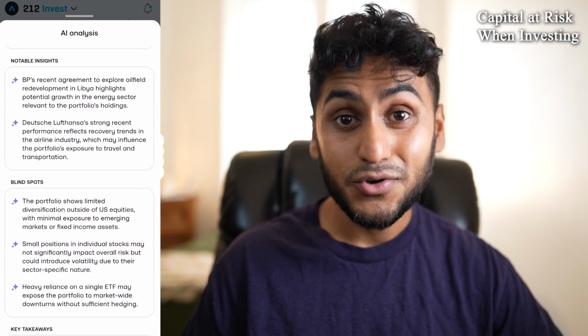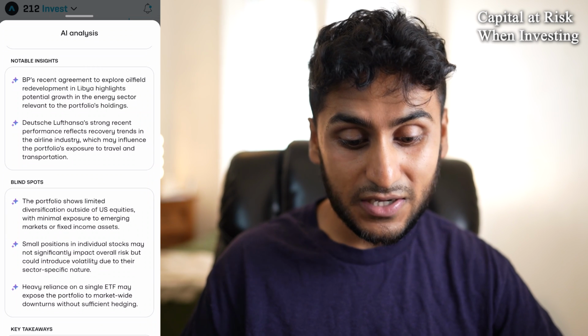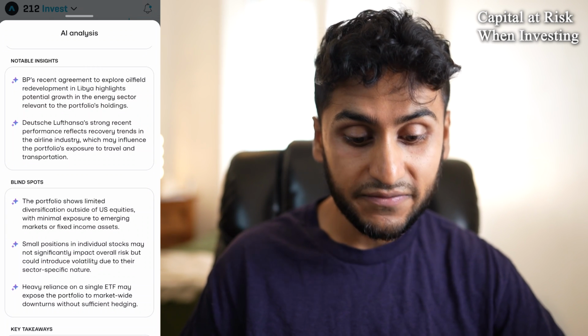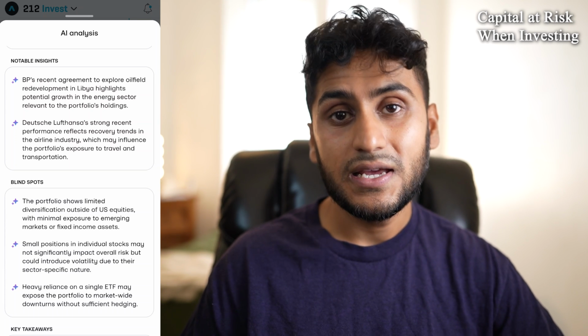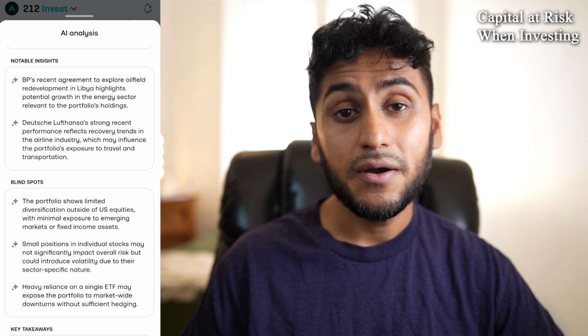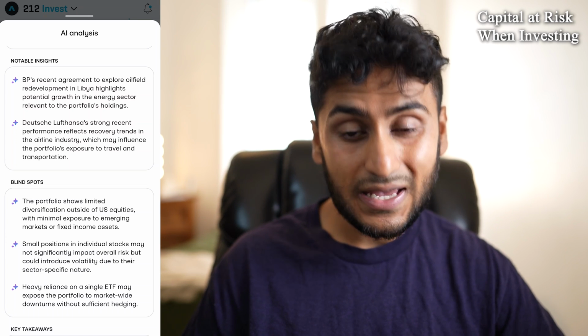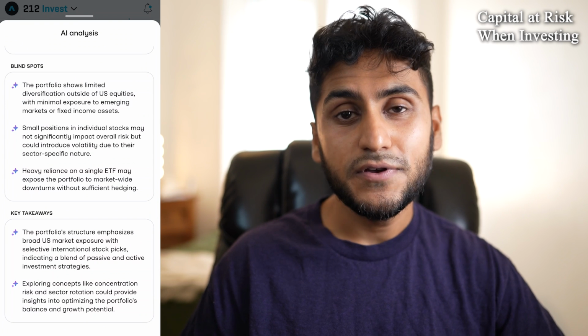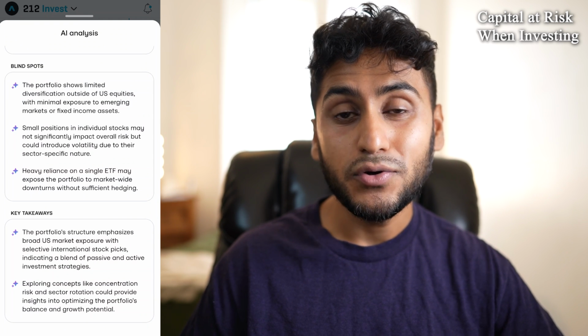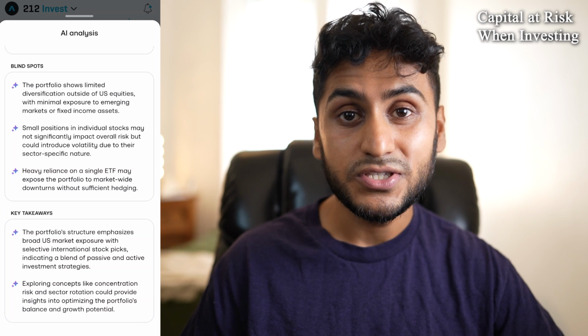Now, there are also some notable insights. You can see BP's recent agreement to explore oil field redevelopment in Libya highlights potential growth in the energy sector. It's also highlighted some stuff from Deutsche Lufthansa. Apparently there has been some strong recent performance and recovery trends, and apparently there are some blind spots in my portfolio. So first of all, of course, it has highlighted multiple times that I'm very focused towards US equities.